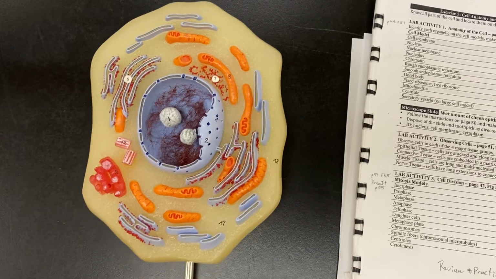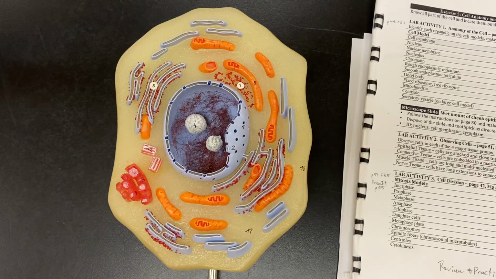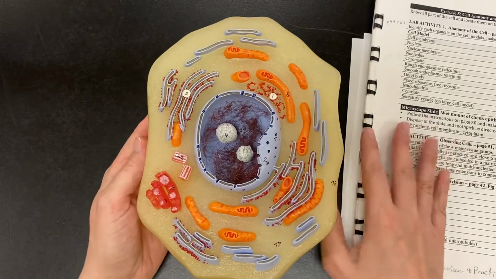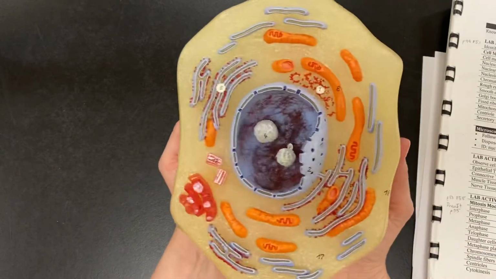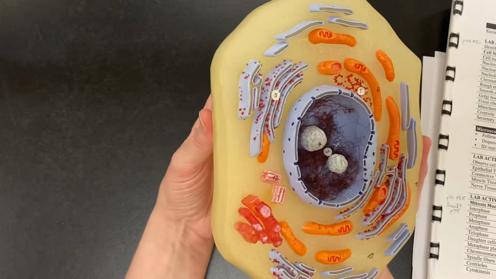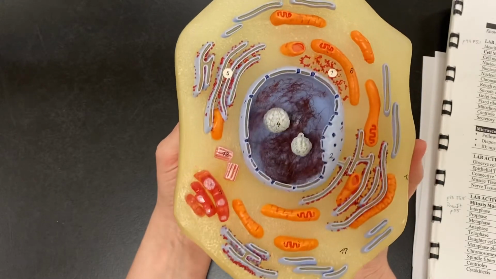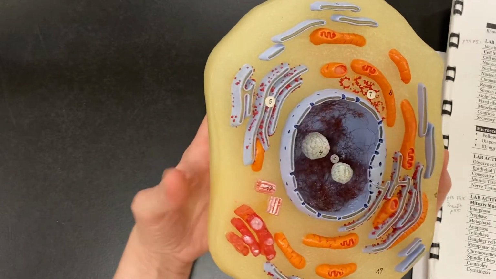Okay, we're here with the cell model. This is the little one. I have the big one standing by so we can catch the rest of the structures. This is page 9 of the green booklet. So here is our cell model. This is a representation of the most common structures in a cell. There is no cell in your body that looks like this, but it's got all the structures we need to talk about.